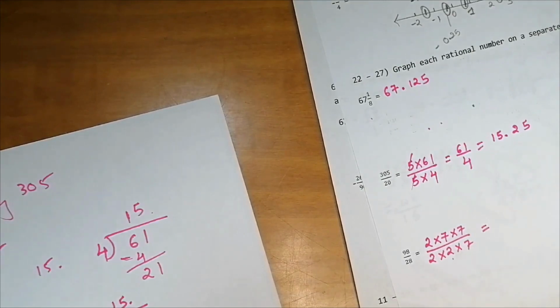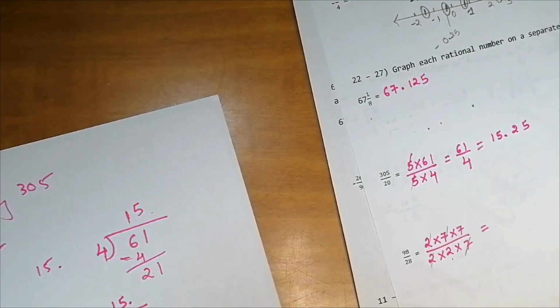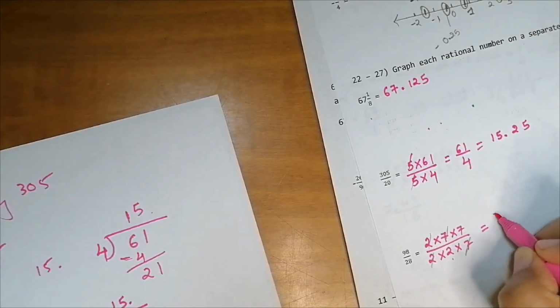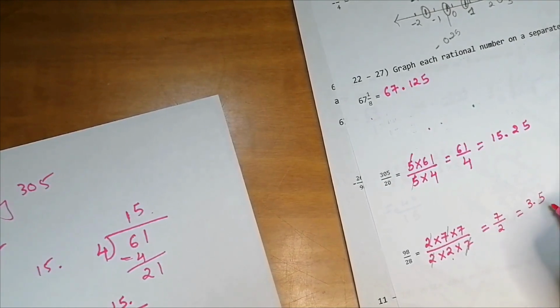Okay, so I'll cancel the common factors again here. So my 2 gets cancelled, 7 gets cancelled here. So what we are left with is 7 over 2, which is actually 3.5. 3 times 2 is 6, right? 0.5 times 2 is 1. 6 plus 1, 7.